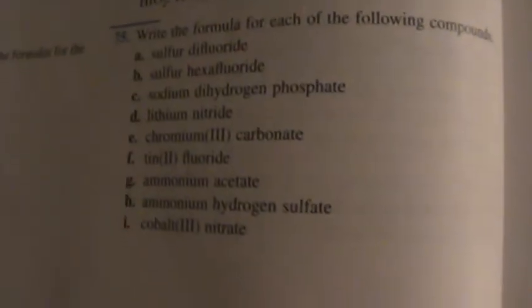I'll go ahead and do G right here next to it. G is ammonium acetate. Oh, this is a fun one. You'll be using some ammonium acetate in your lab that has to do with chapter 4. So we have ammonium, NH4+, and then we have the acetate ion, C2H3O2-.